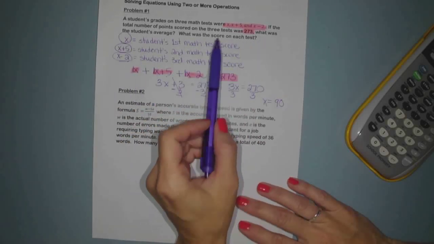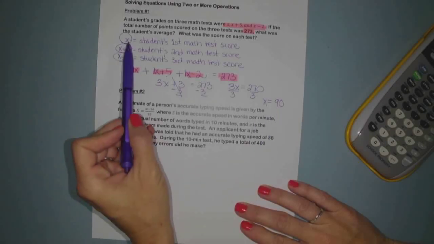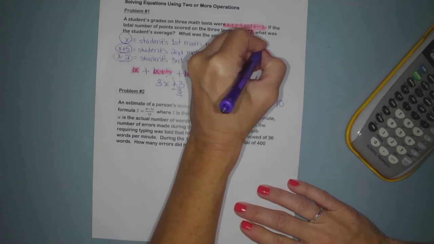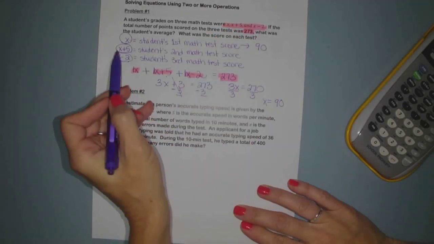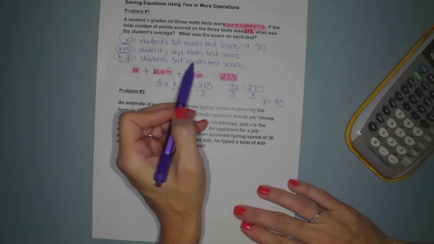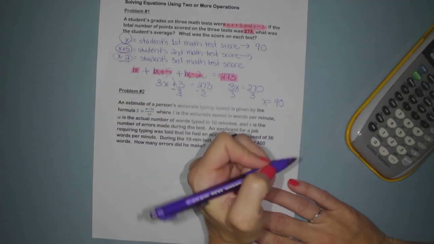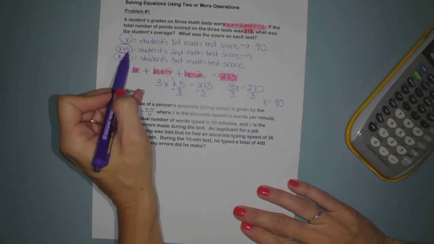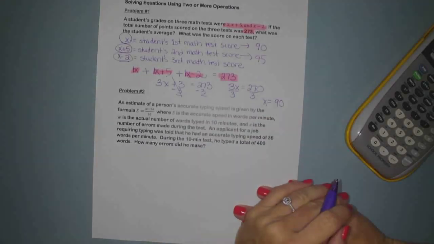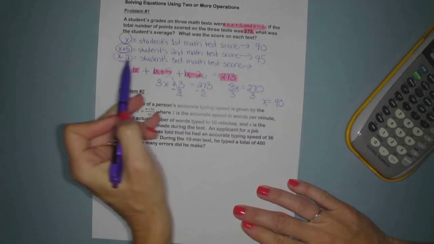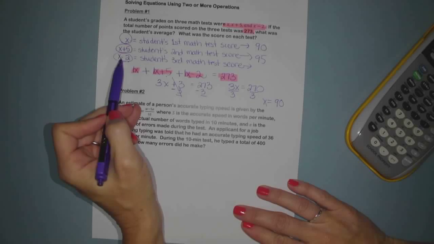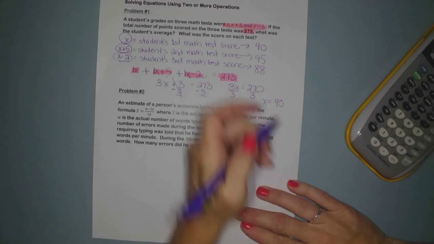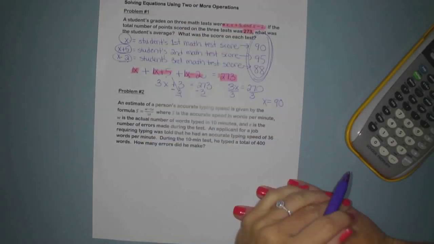So let's start there. x was the student's first math test score, and that was 90. x plus 5 was the student's second math test score, so I take that 90 plus 5, 95. So they did better on that second test. And finally, the third test was 90 minus 2, so they got an 88 on the third test. So there are my 3 test scores.